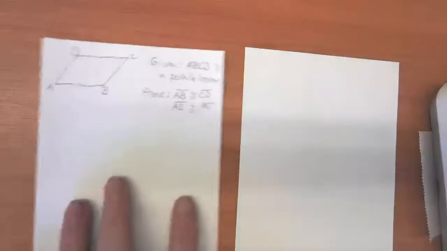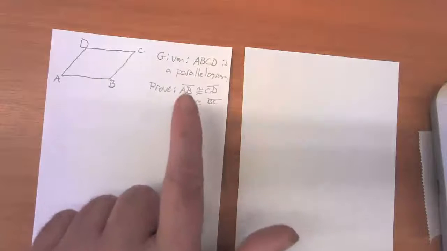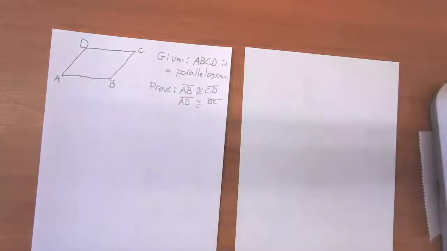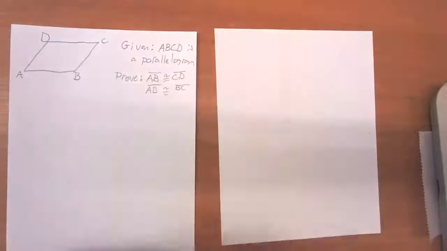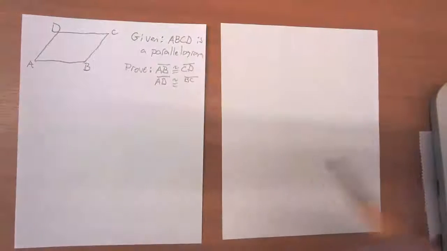So we're given ABCD and we're given that it's a parallelogram. And in this case, we just want to prove that the opposite sides of this parallelogram are congruent to each other. And I'm going to prove this using the flowchart method instead of the T-chart. It's exactly the same statements and exactly the same reasons. It's just a different structure for drawing it that makes it a little more clear how statements lead to other statements. So how do we start writing proofs?